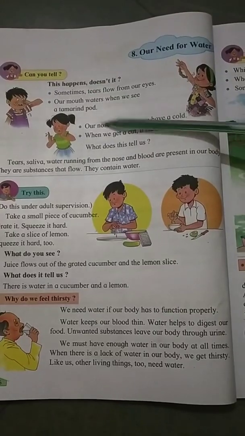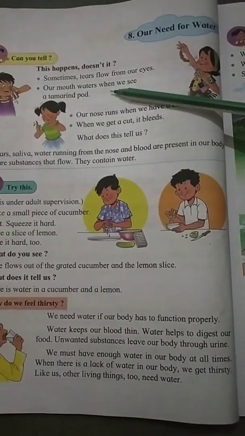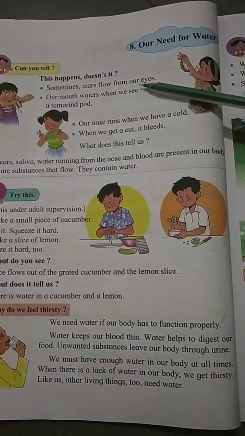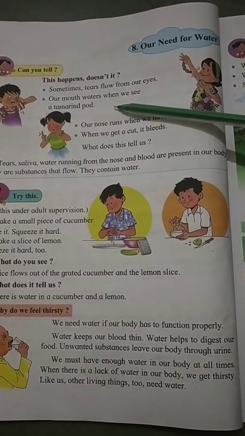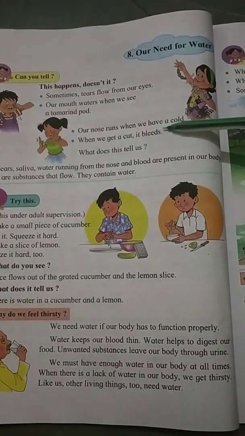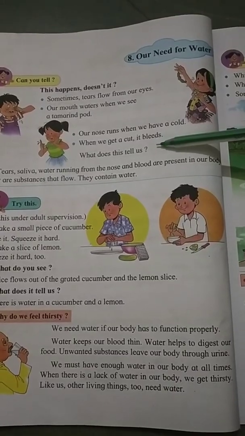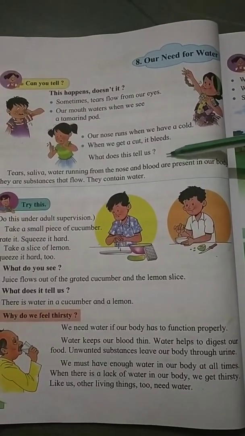Can you tell? This happens, doesn't it? Sometimes tears flow from our eyes. Our mouth waters when we see a tamarind pod. Our nose runs when we have a cold. When we get a cut, it bleeds. What does this tell us?